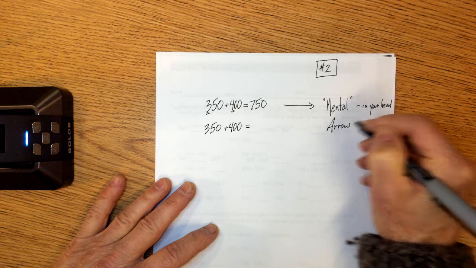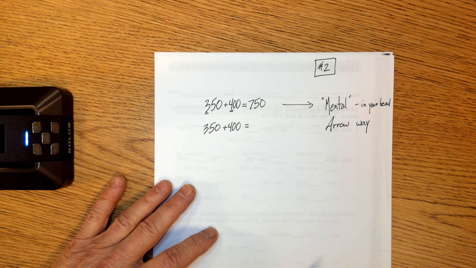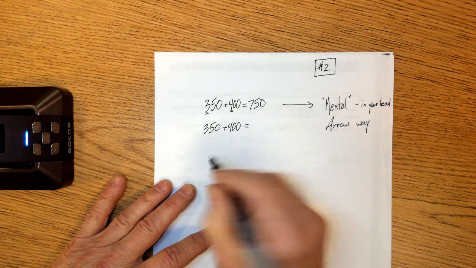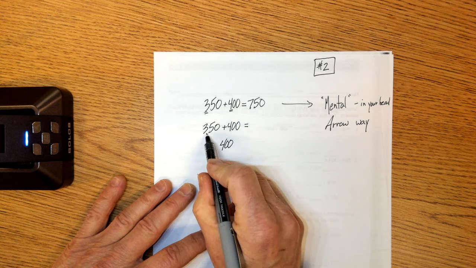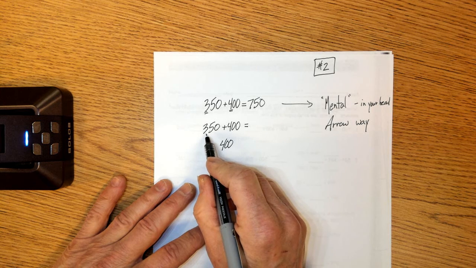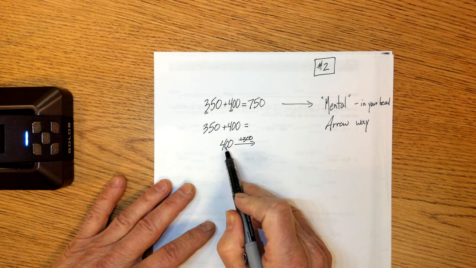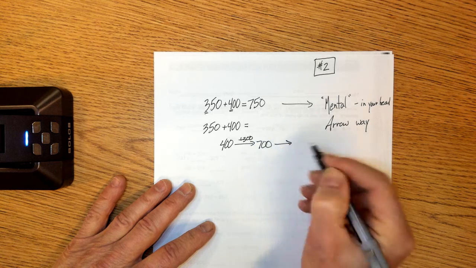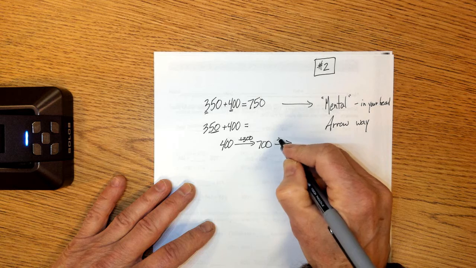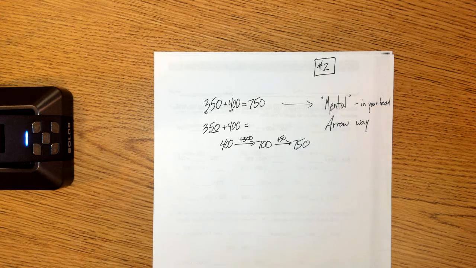You have become familiar with the arrow method. Sometimes we call it the arrow way. In the arrow way, you can start with either number. Let's start with 400, and we're going to add 350. Now you can do this in two parts. We can take the 300 first and then the 50. So let's do it that way. Plus 300, 300 more than 400, 700. And let's go get the other part. Let's go get the 50. Put a plus 50 over the arrow. 700 plus 50 is 750. So the arrow way is another strategy that we could use for this type of problem.